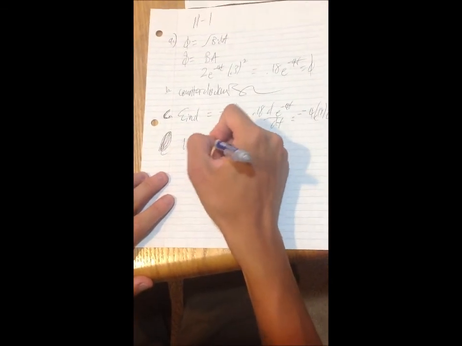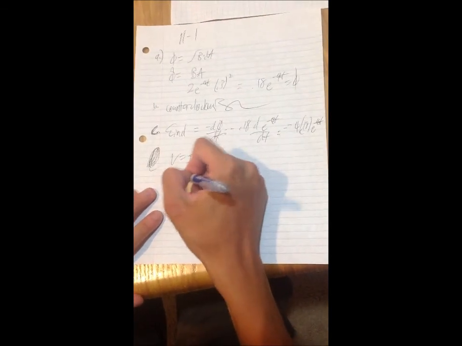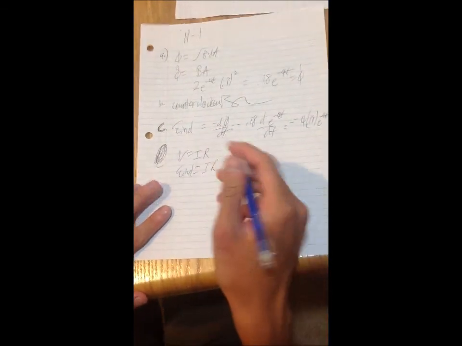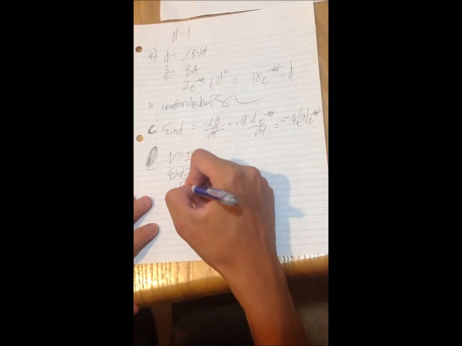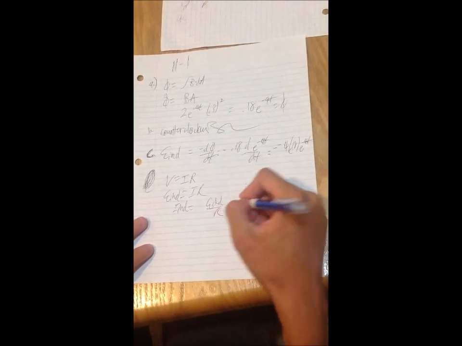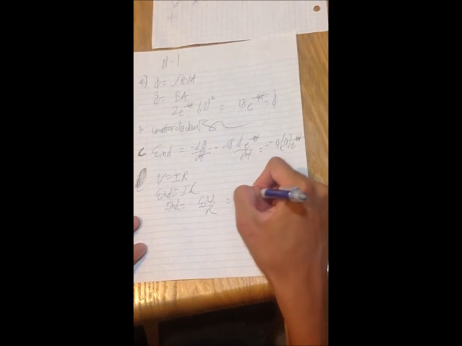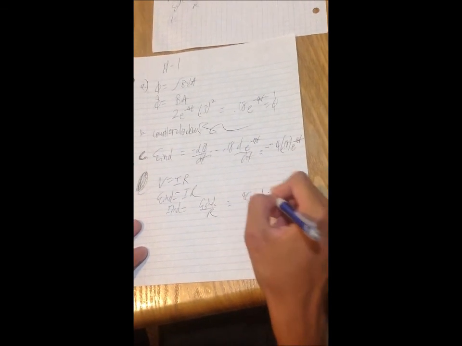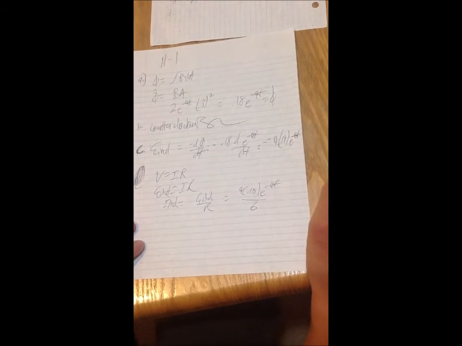So you're trying to find the current, right? So V is equal to IR, so E induced is equal to IR. So your I induced is going to be E induced over R, so it's going to be 4.18 e to the negative 4t over 6 ohms.